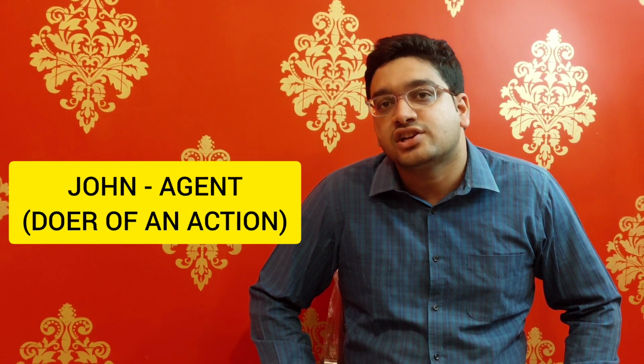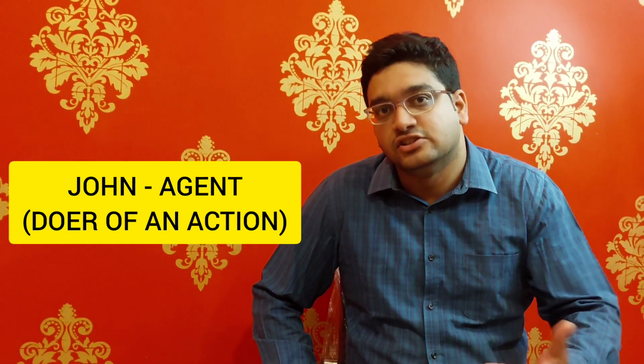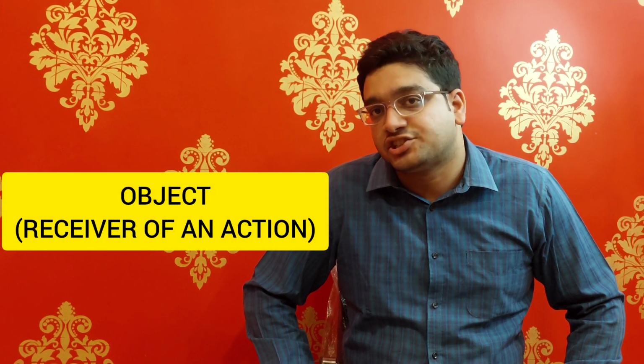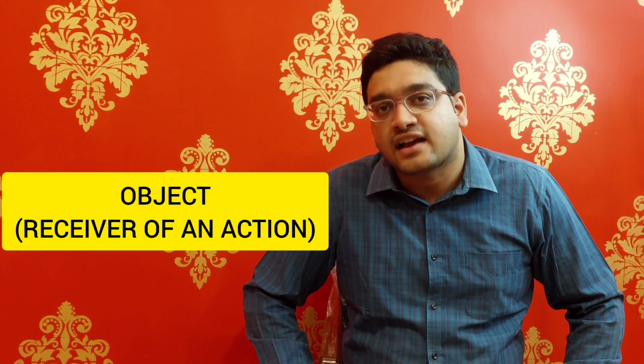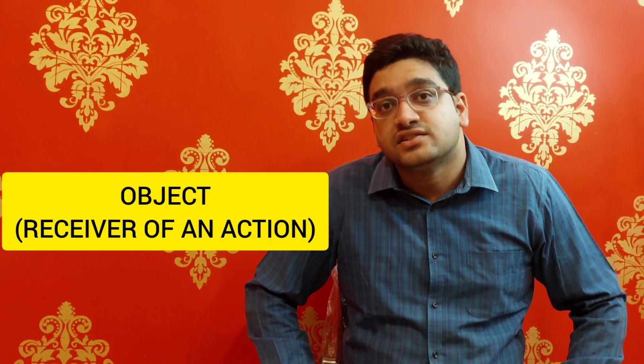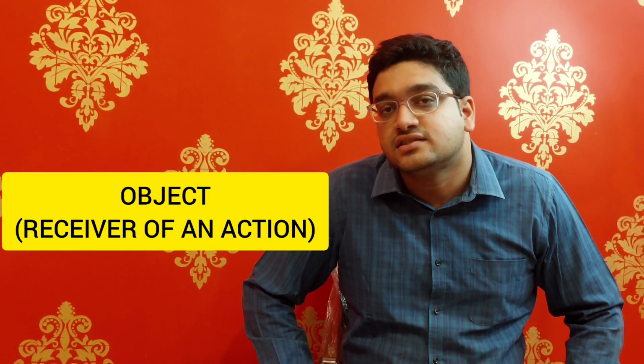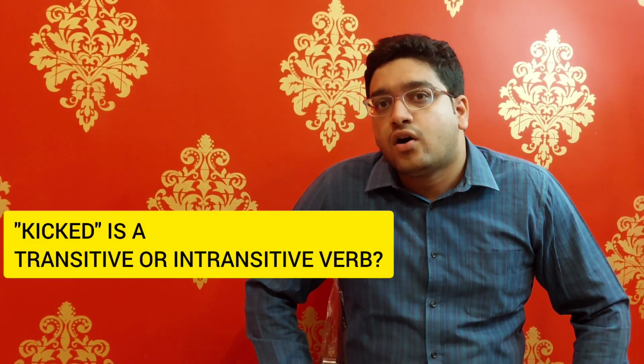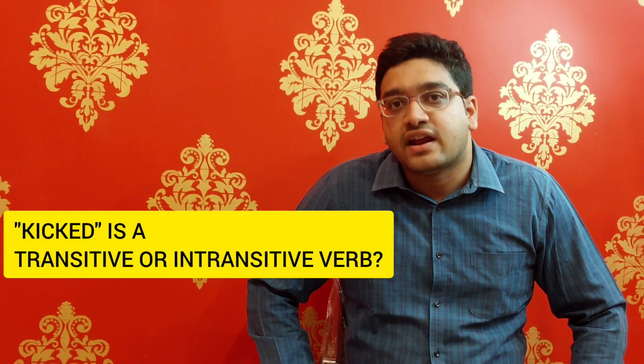And what is his action? John has kicked something. John has kicked a football. So the object is the football. Now what is object? Object is the receiver of an action. John has performed an action and the football has received John's action. Hence, the football is the object. Now, kicked is a verb and it's also called an action verb. Now, can you tell me whether the verb kicked is a transitive or intransitive verb?